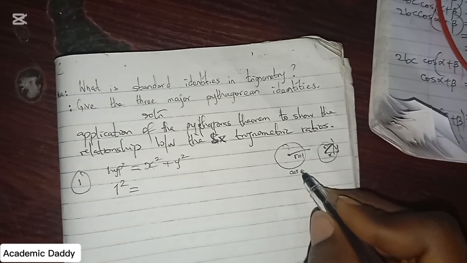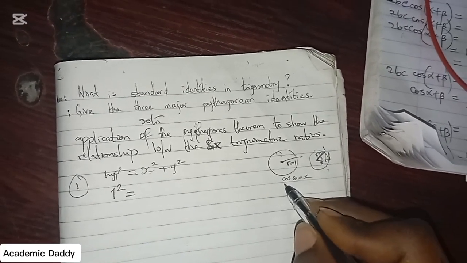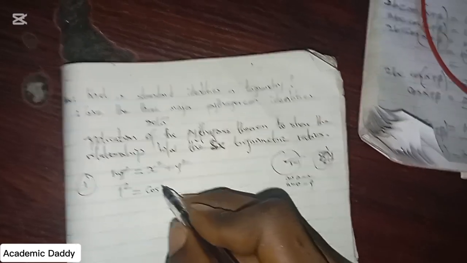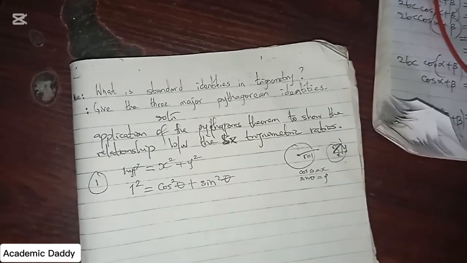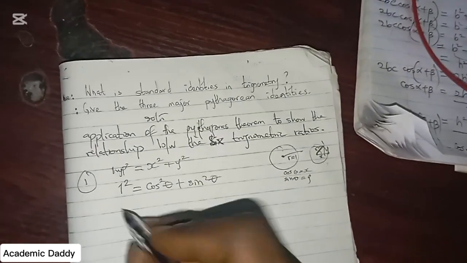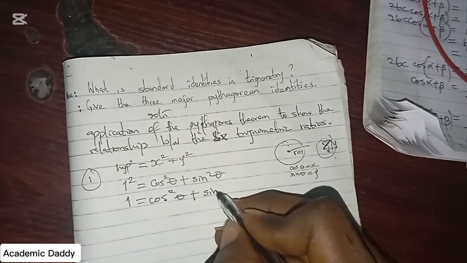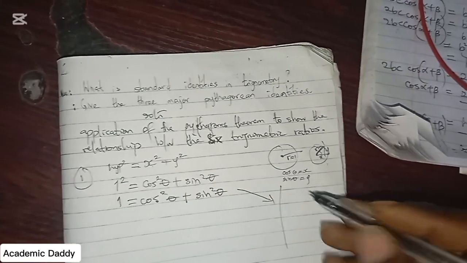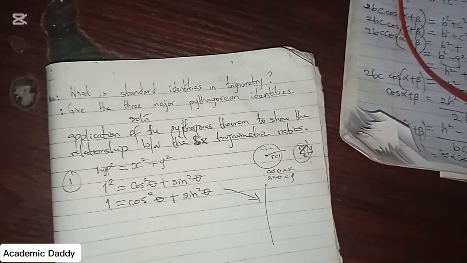Why we said that: whenever an angle is made with the horizontal, x is equal to cos theta, y is equal to sine theta. So this becomes cos square theta plus sine square theta. This is the first Pythagorean identity: 1 equals cos square theta plus sine square theta. From this first identity, we can get different things. Anytime I'm solving and I see cos square theta plus sine square theta, I just say that thing is 1.